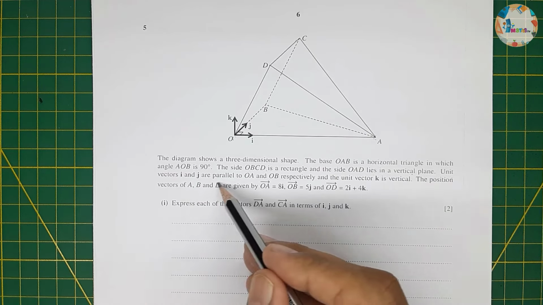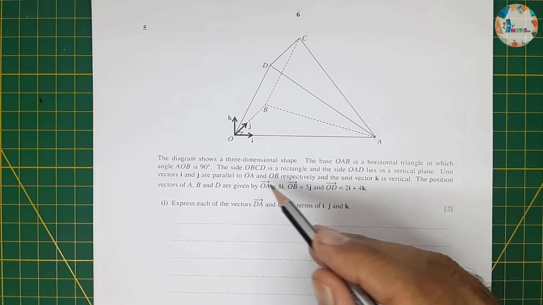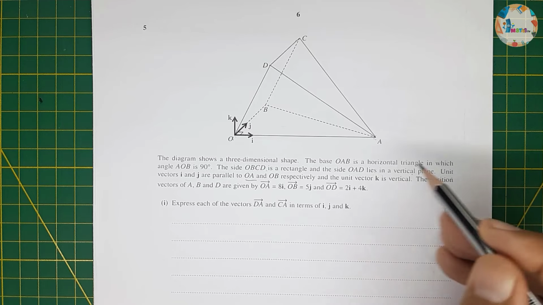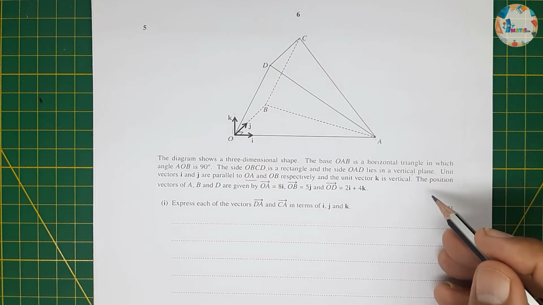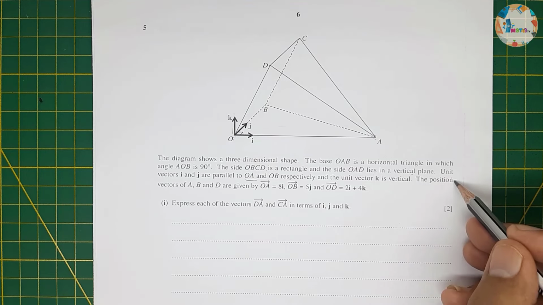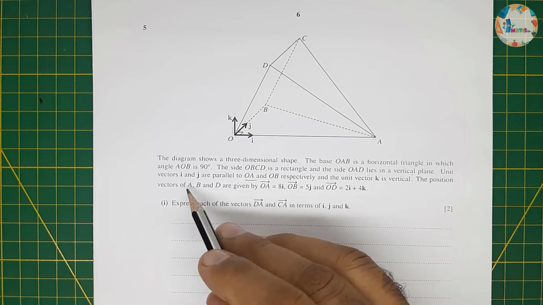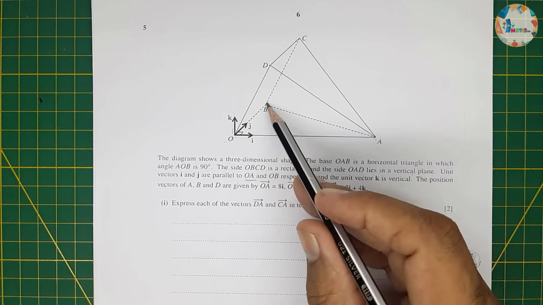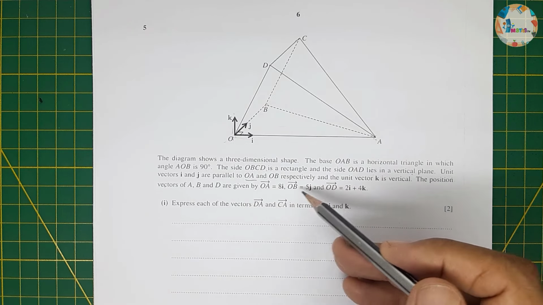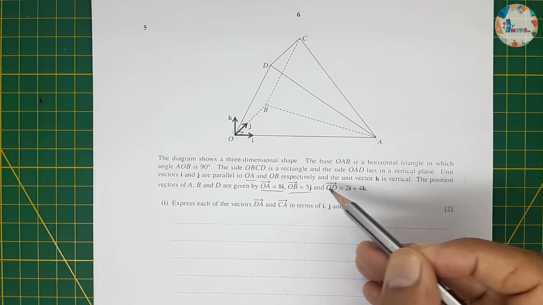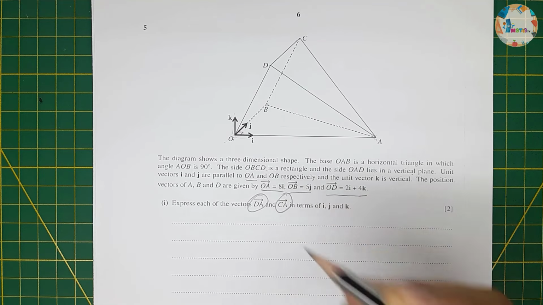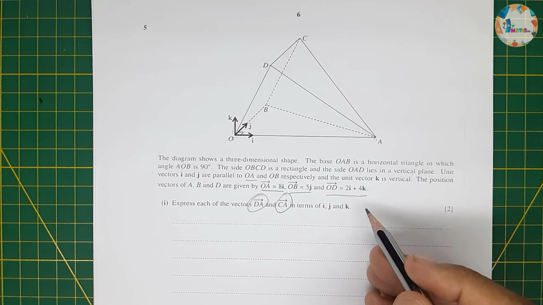Unit vectors I and J are parallel to OA and OB respectively, and the unit vector K is vertical. So this vector is vertical, these are on X and Y plane. So the position vectors of A, B and D are given by OA is given, OB is given and OD is also given. Express each of the vectors dA and CA in terms of i, j and k.